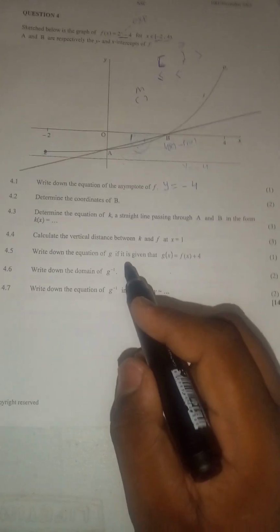The next one, they're saying write down the equation of g if it is given that g of x is equal to f of x plus 4. So now they want the equation of g.